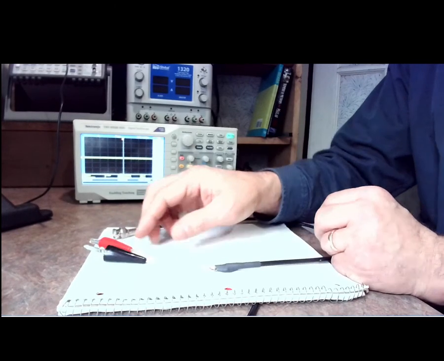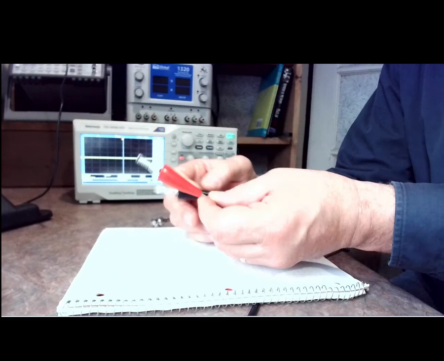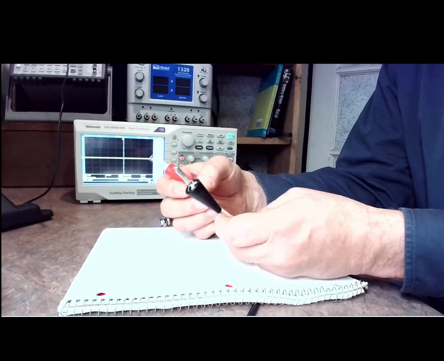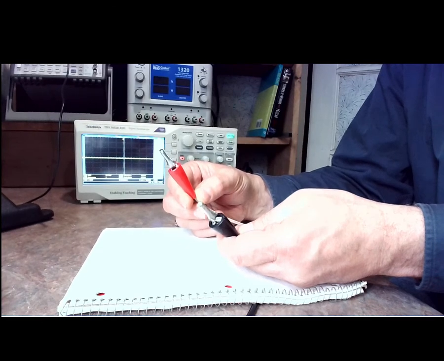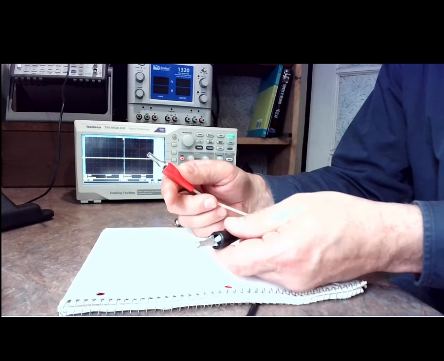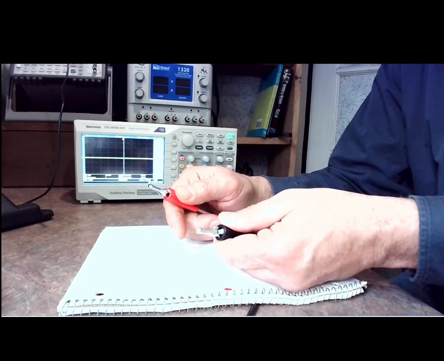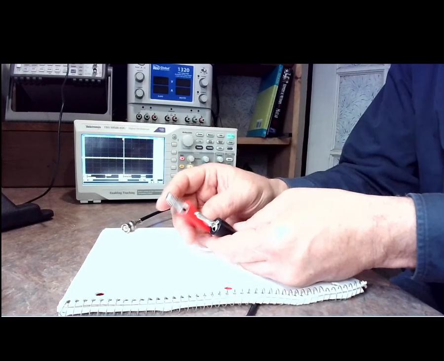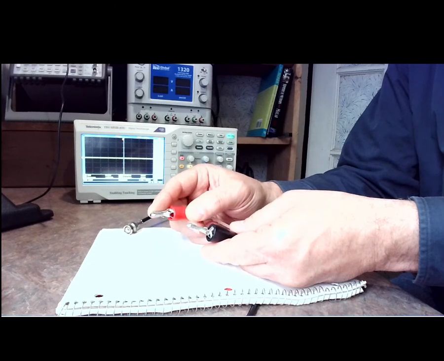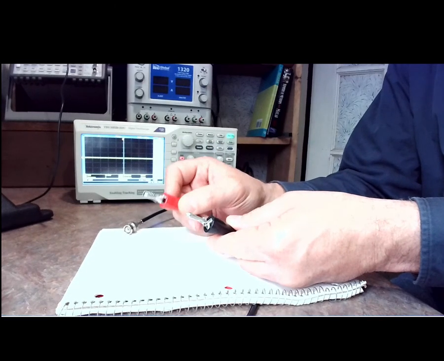But the important thing is the other end, where we're going to connect it to the circuit. On this cable we just have two alligator clips for connecting directly to a circuit. This is going to allow the voltage to come through and pass a current directly in.